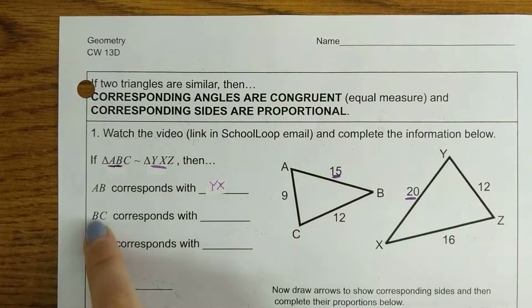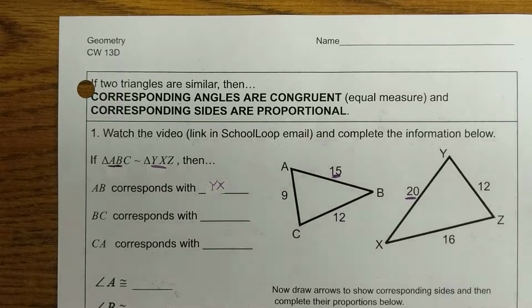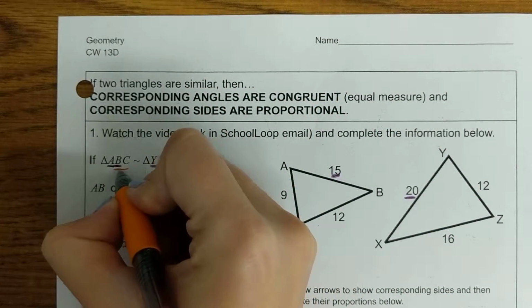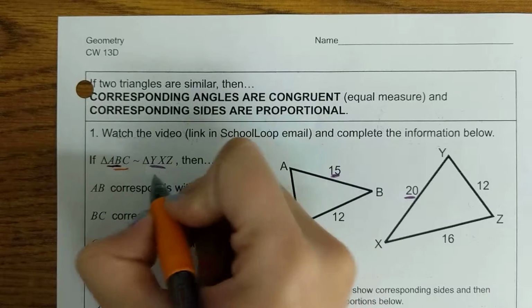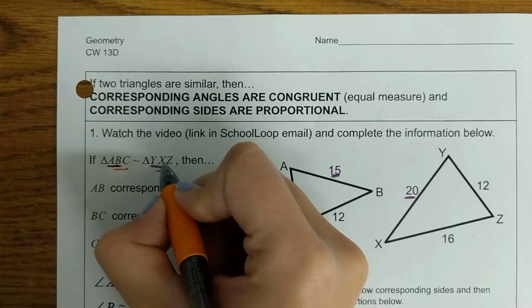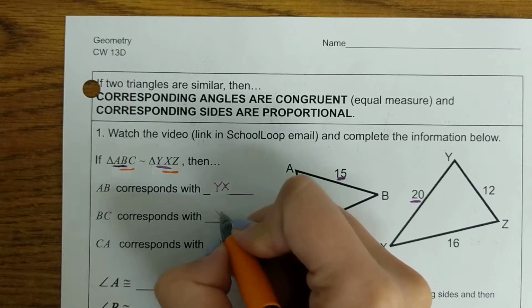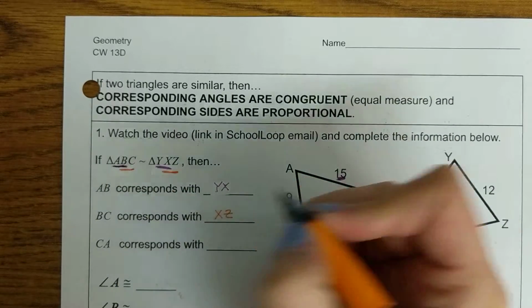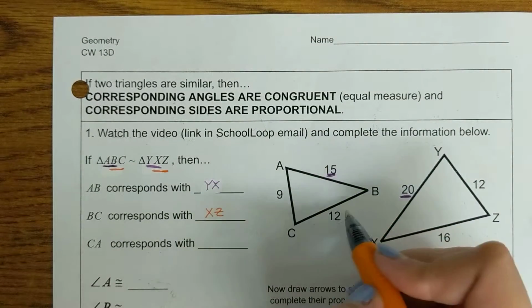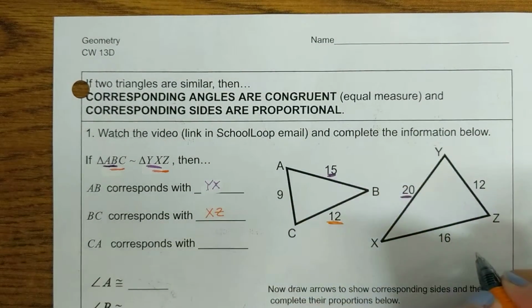Continuing on, side BC corresponds with, well, we look and we see BC are the second two letters in this triangle, and XZ are the second two letters. So BC corresponds with XZ. And I'm going to make a mark of that in the new color, BC, XZ.